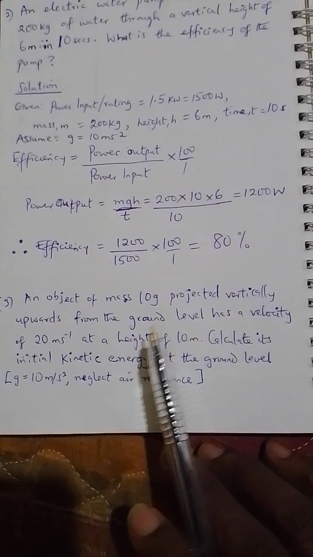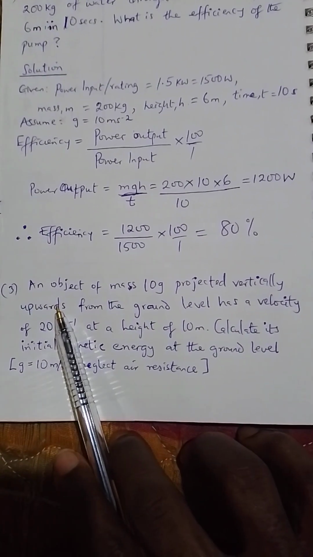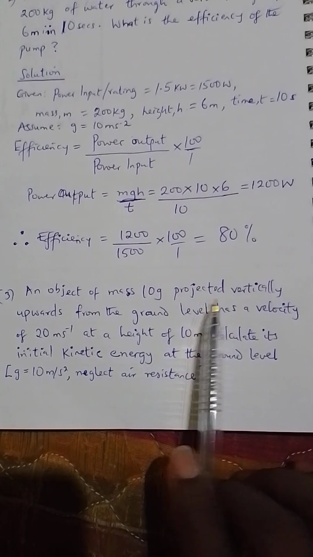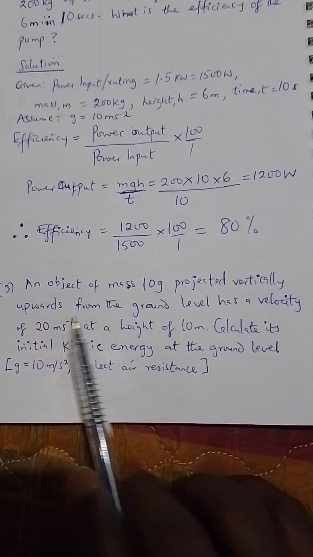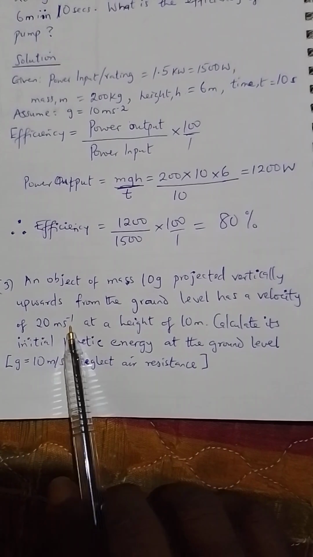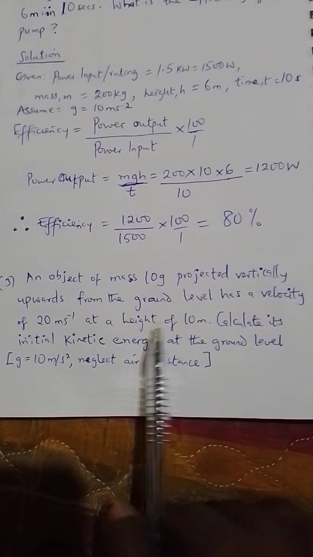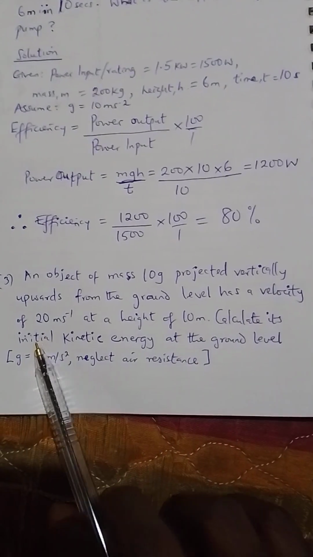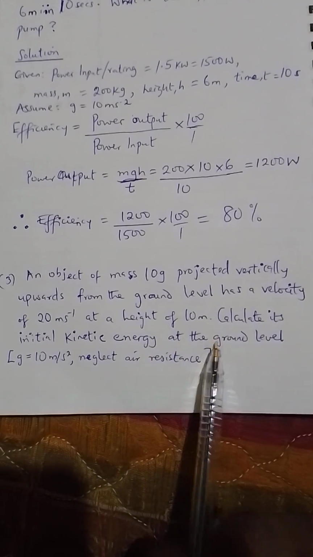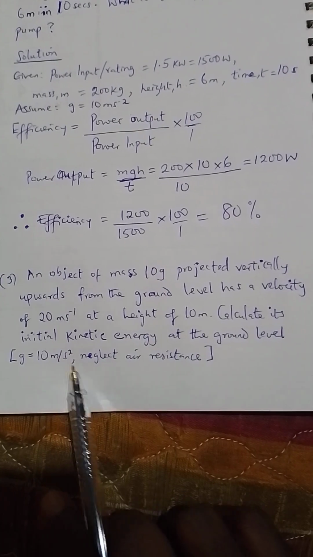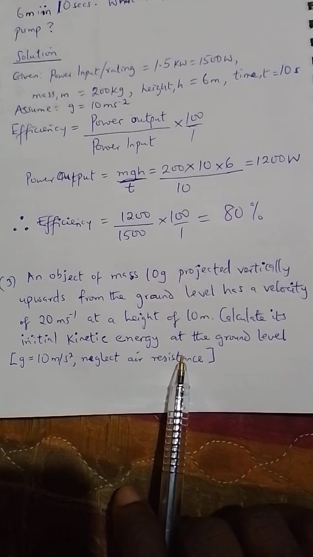Okay, so lastly, let's look at this example. An object of mass 10 grams projected vertically upwards from the ground level has a velocity of 20 meters per second at a height of 10 meters. Calculate its initial kinetic energy at the ground level. Acceleration due to gravity is 10 meters per second squared, and we're neglecting air resistance.